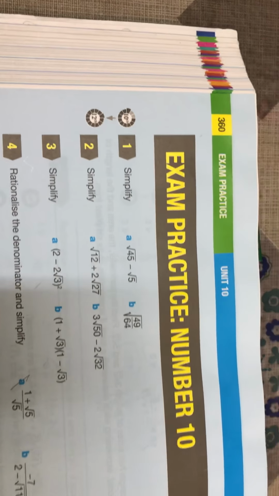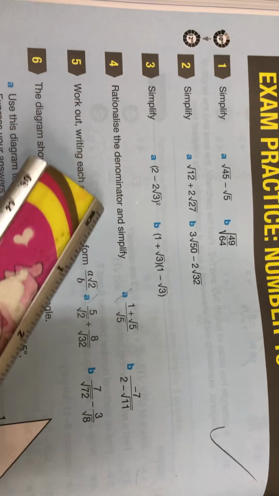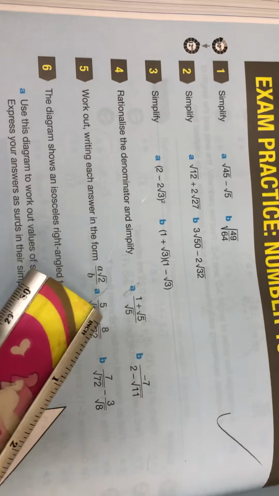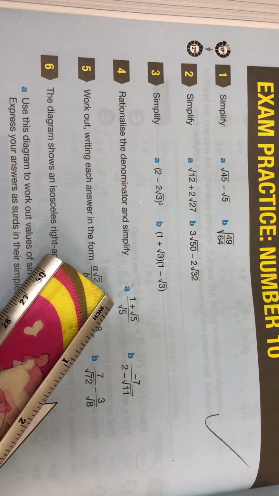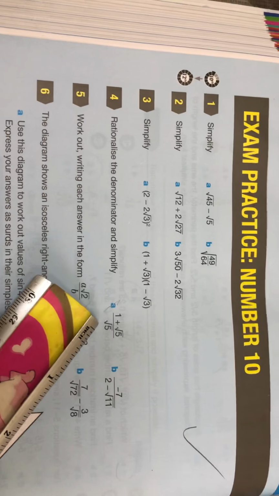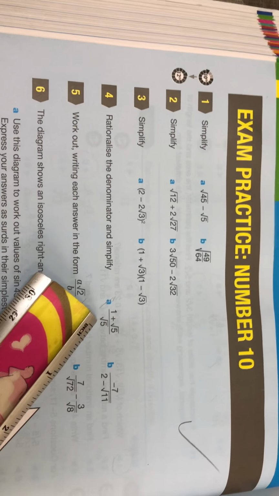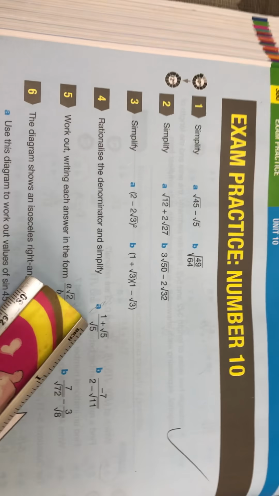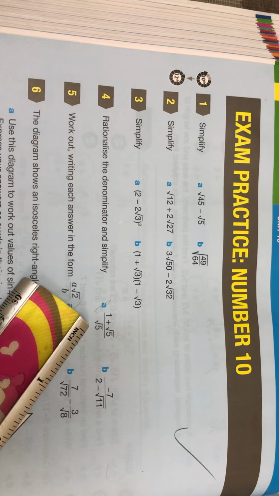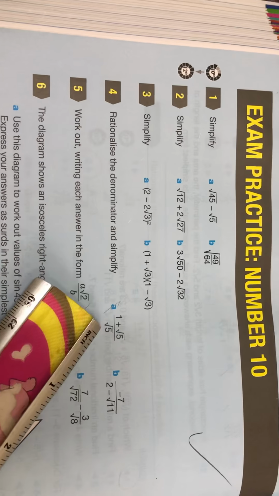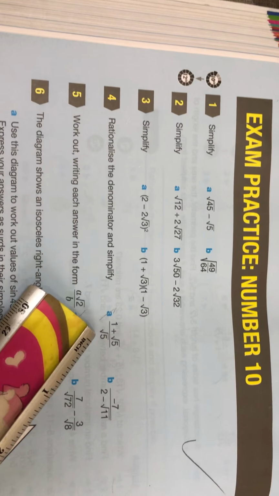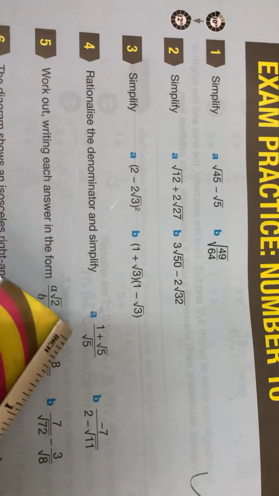In question number 4, I am still in page 360. In question number 4, rationalize the denominator and simplify. Rationalize the denominator, that's to say change the irrational number found in the denominator into rational number, because it is not suitable to write the answer with irrational number in the denominator. How can I solve it?